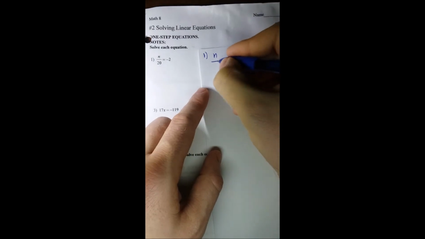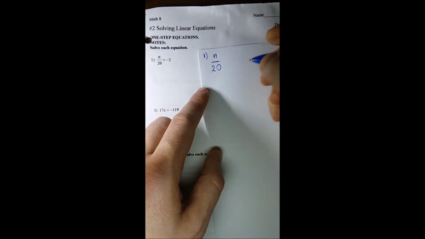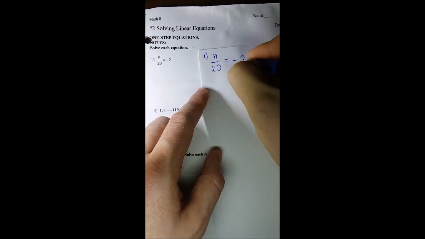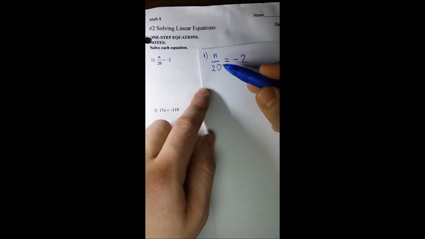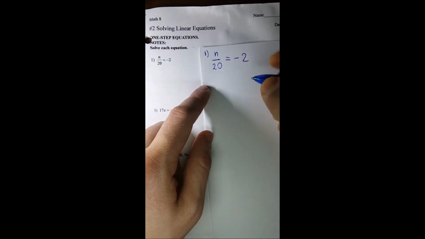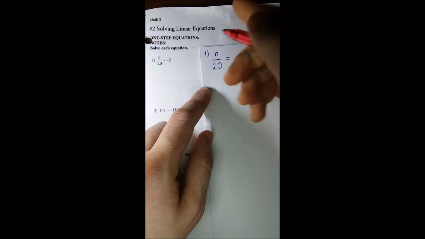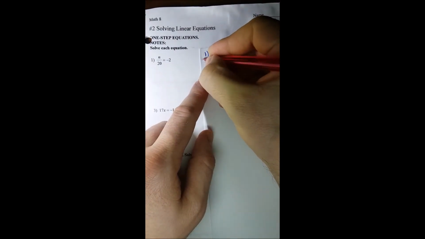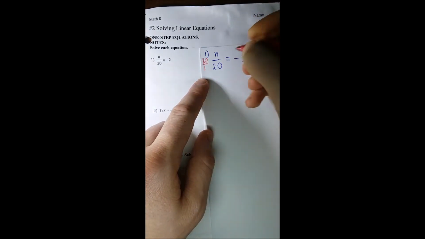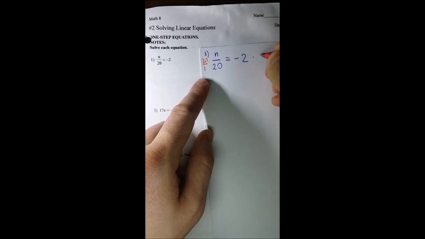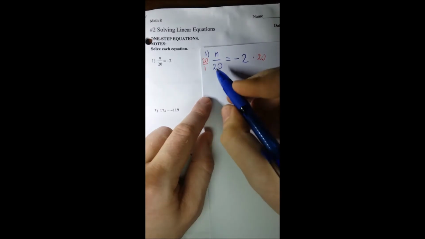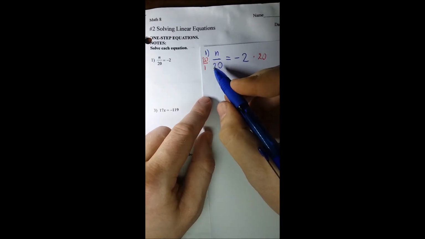n divided by 20 equals -2. It's a fraction, it's a division. To undo division, you've got to multiply both sides by 20. Or I'm going to multiply the left side by 20 over 1 and multiply my right side by 20. That's how you deal with equations. You do the same thing, same operation, to both sides.